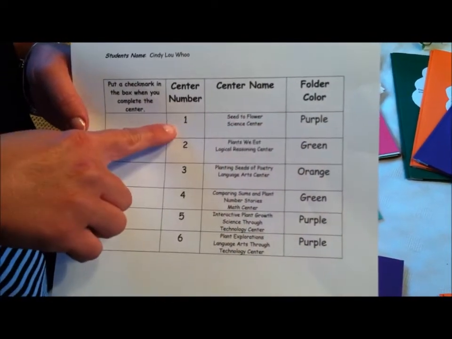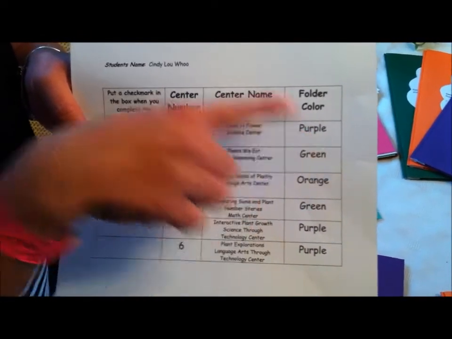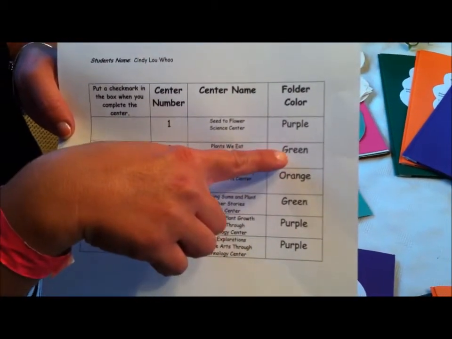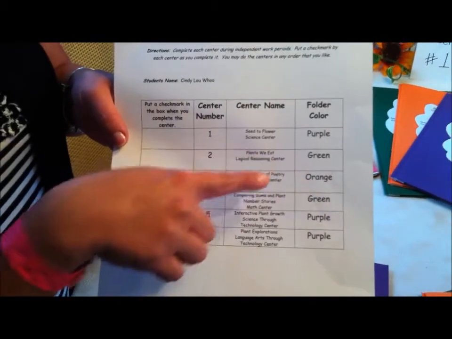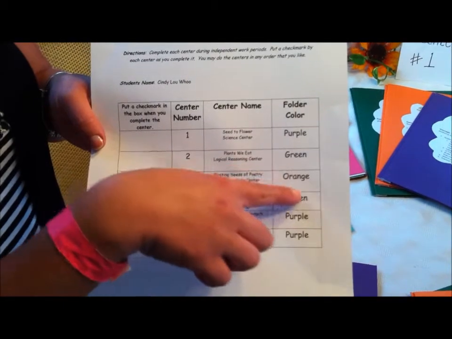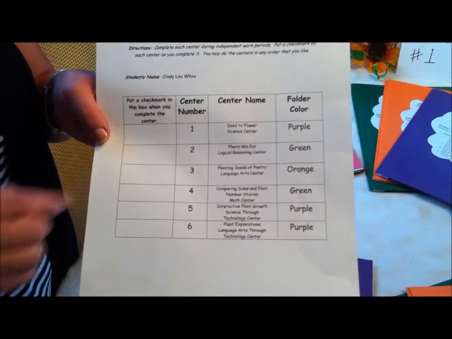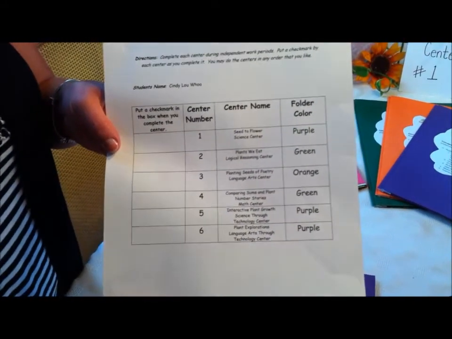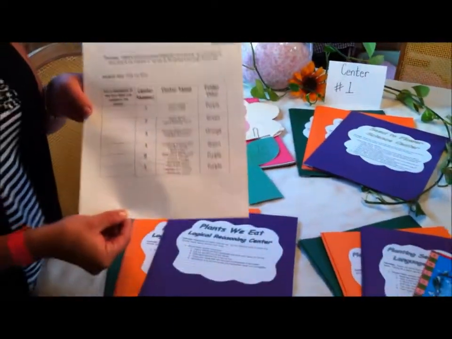As you can see, Center 1 will be a science center. She will do the activity that a regular education student would do. The number 2, she would do something that she struggles in a little bit, and that would be the logical reasoning and math area. Then when she moves on to language arts, her center is going to be orange. She's going to grab the orange folder. Each time she completes an activity, she comes over to the left-hand column and places an X. And again, it's very important that you teach a student how to use this before they're asked to do so.